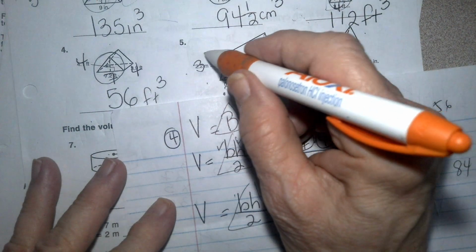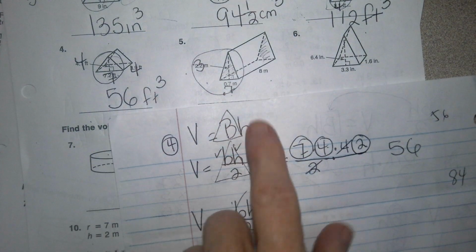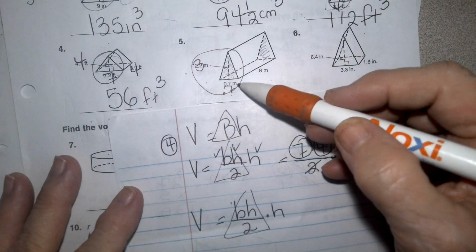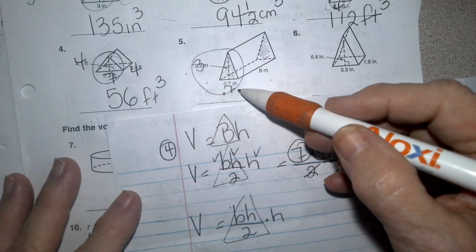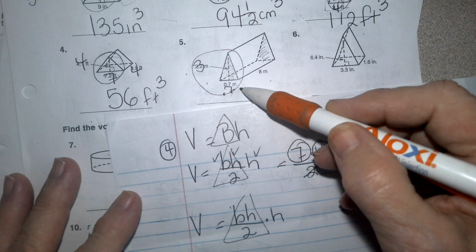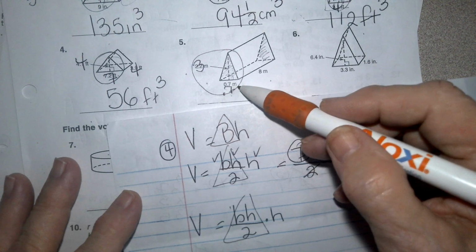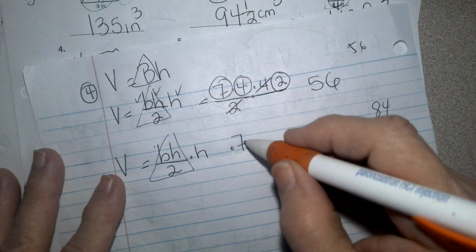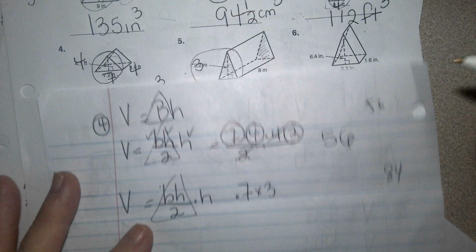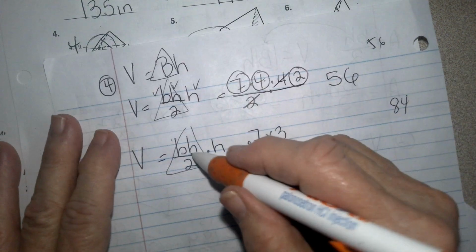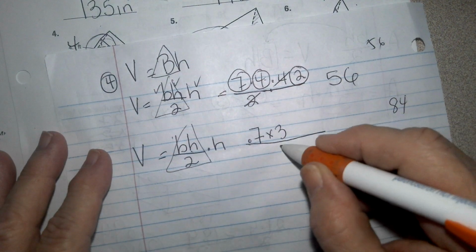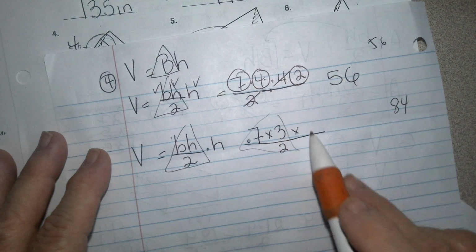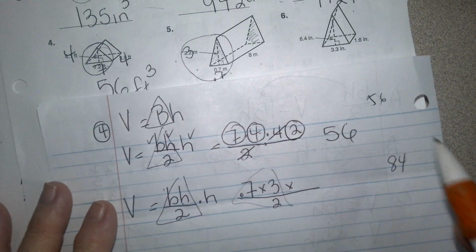So I'm looking at my triangle. I don't even look at the 8 yet. What two numbers am I going to put in for the base and the height? The 0.7, and the height is 3. And then the formula says divided by 2, times, and so this is my triangle, but now I can times it times the height of the prism.